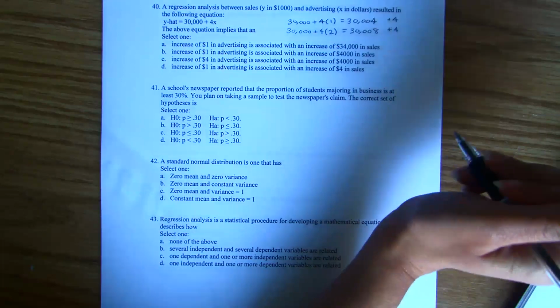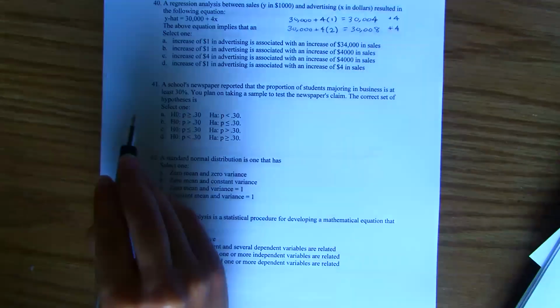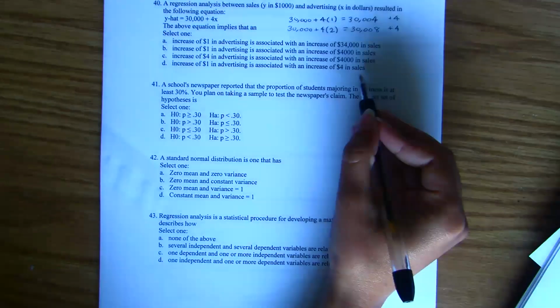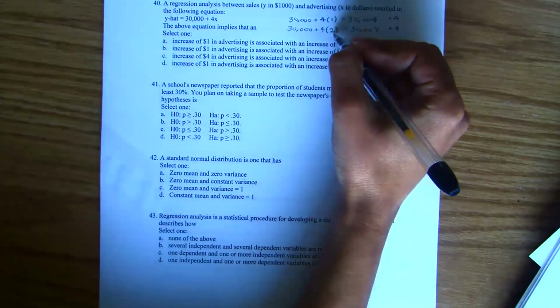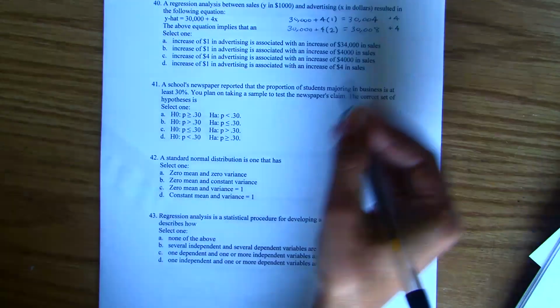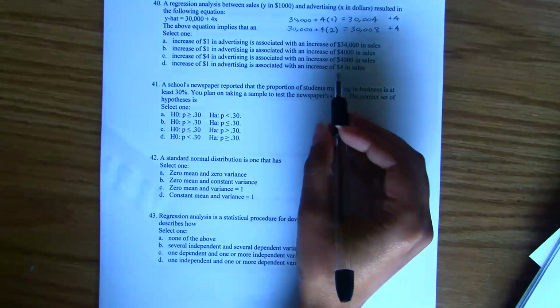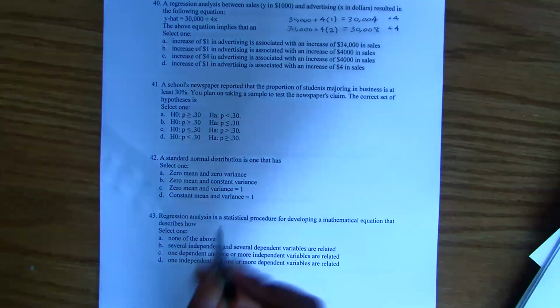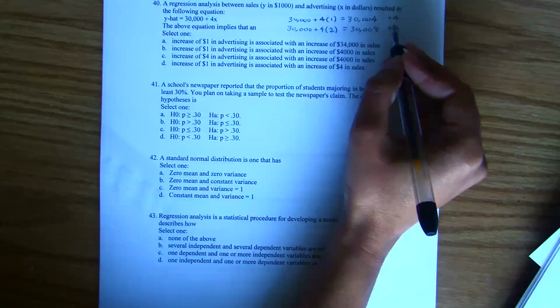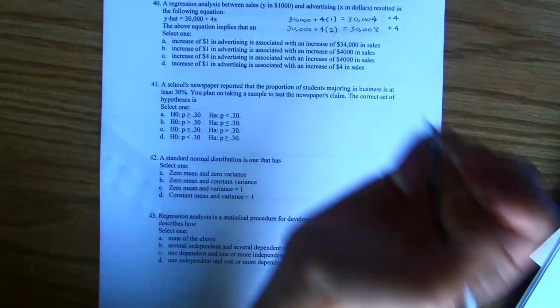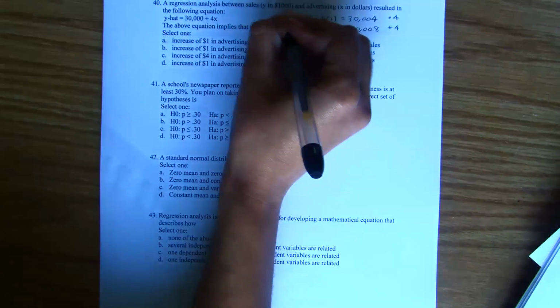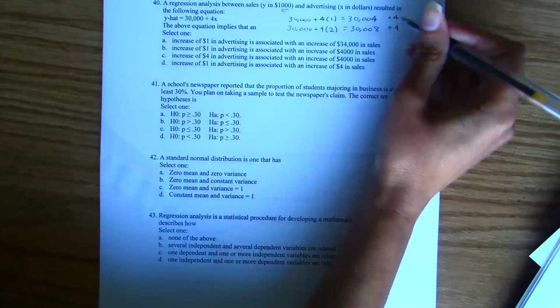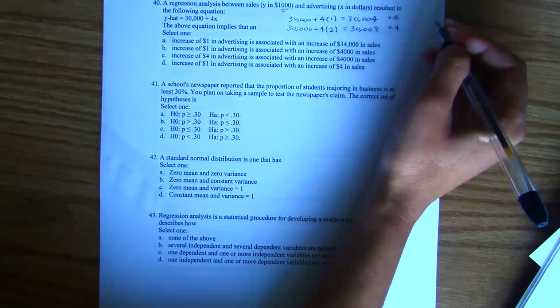All right, so looking at this, we might say, oh, so D is the answer, right? So every time we increase $1 in advertising, we're going up 4. What you need to do is pay attention to what the units are in the problem. So yes, we are going up 4, but because our Y is in thousands, we have to multiply 4 by 1,000.